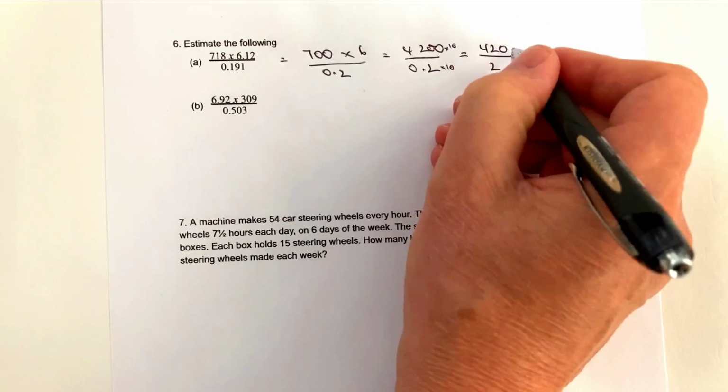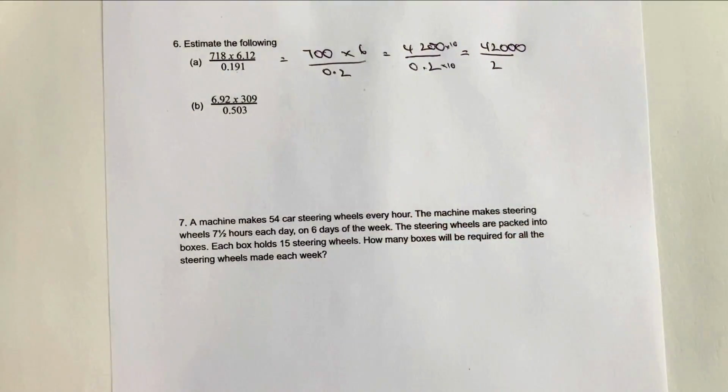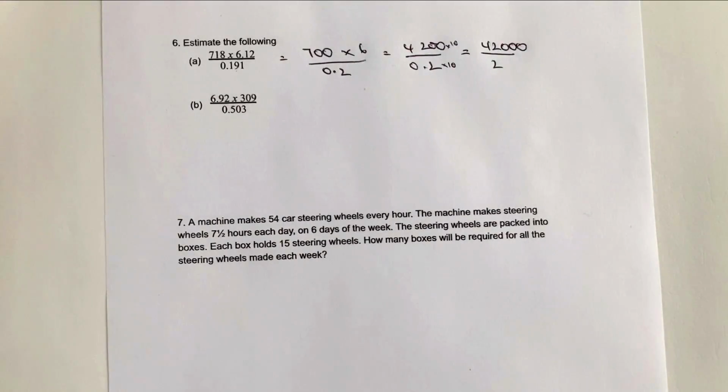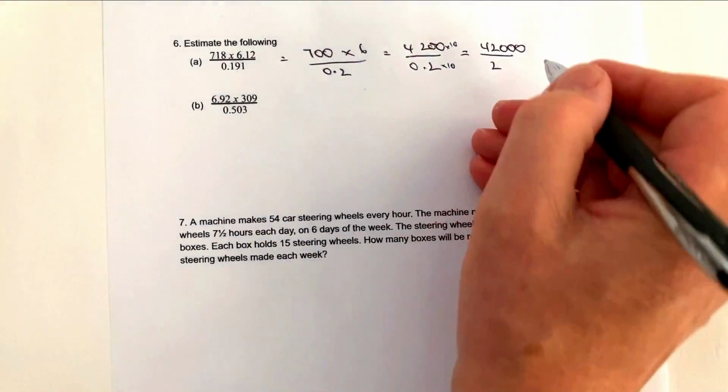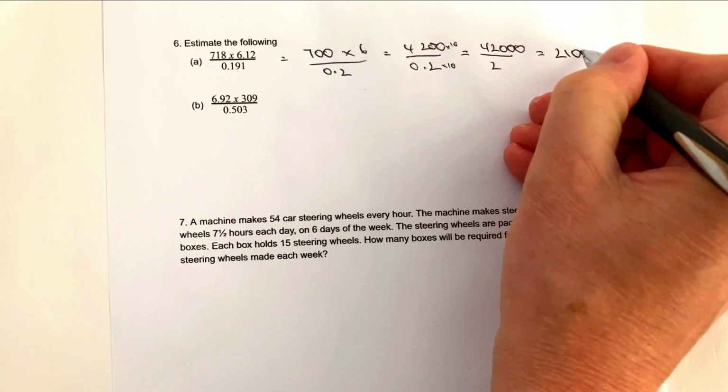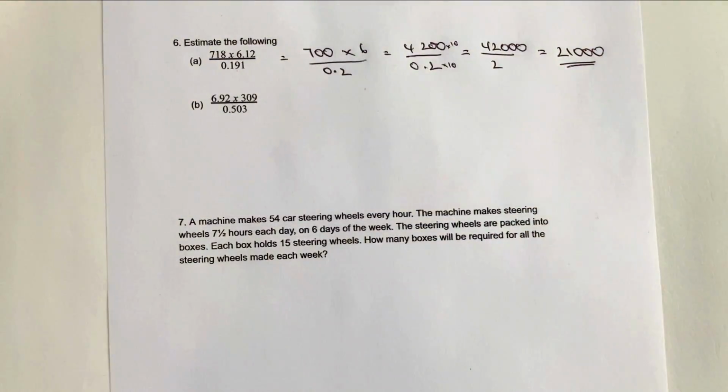So it's 42,000. Okay. Now, if I divide through by 2, that's relatively straightforward. It's going to give me an answer of 21,000, and that would be the answer to that particular question. Okay, let's have a look at the next one.